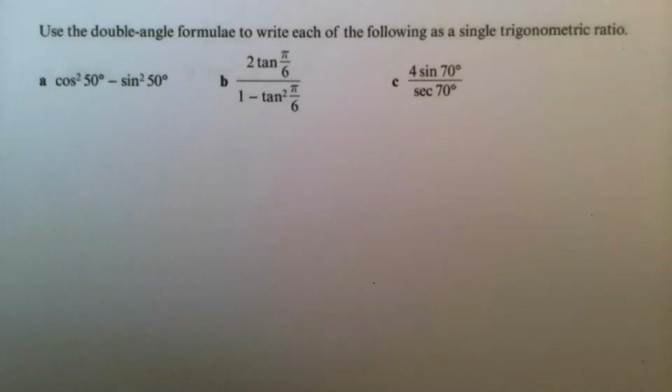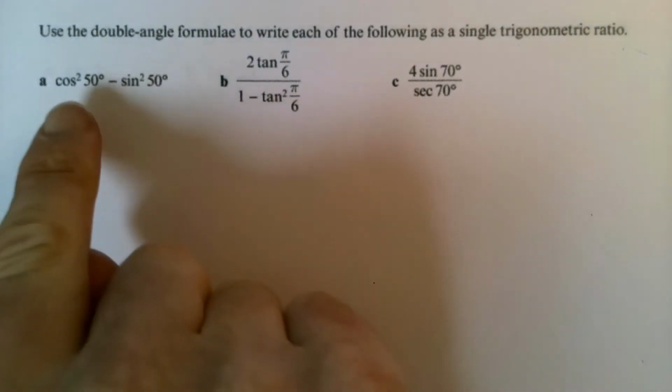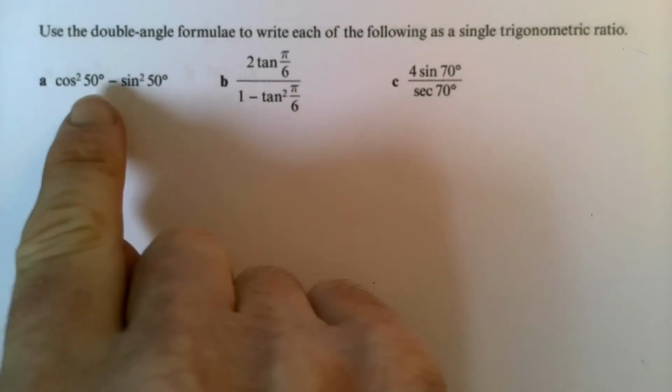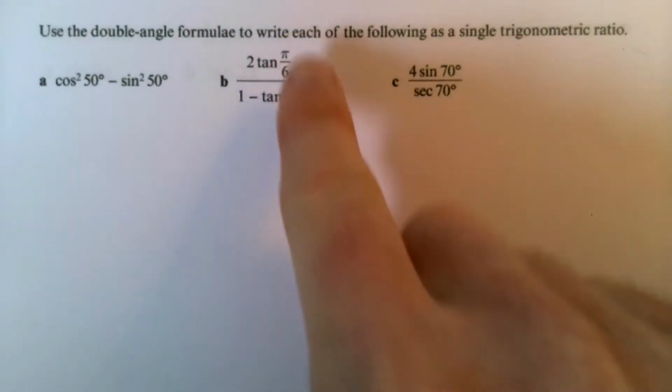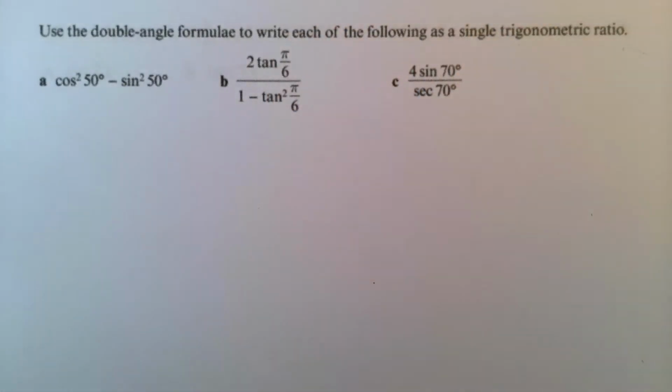Right, here's 3 different problems that we could use the double angle formulae to simplify, in effect, everything that we've got. So we want to have, instead of 2 trigonometric ratios, just the one. 2 different ones there, 2 different ones there. We're going to end up with the one. So pause the video, have a little look back at what I've just shown you, and see if you can find which one's going to be appropriate to use each time.